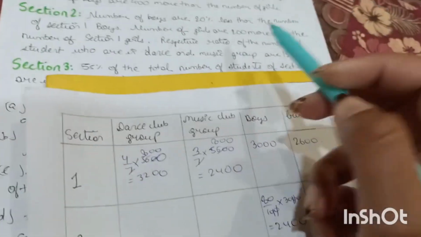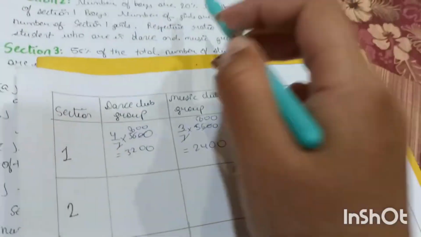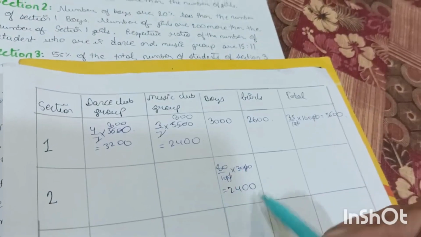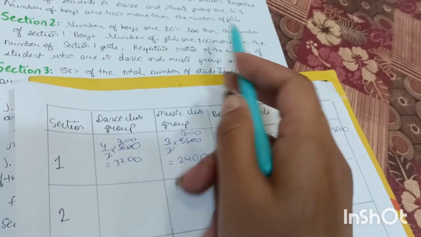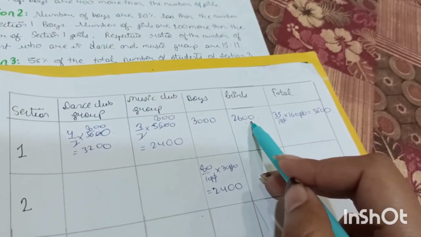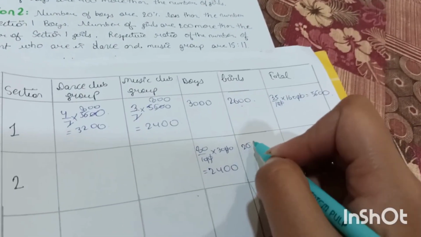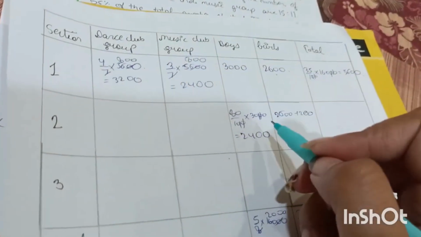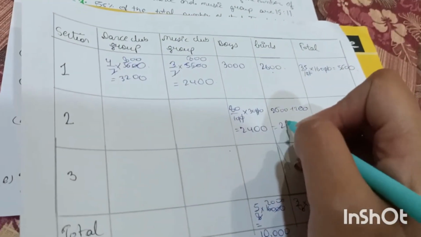Okay, so I have taken 80 upon 100 because 20% is less. So 100 minus 20 equals 80. Okay, so now see, the number of girls are 200 more than girls in section 1. So girls in section 1 is 2600, 200 more. So when you will calculate it, you will get 2800.